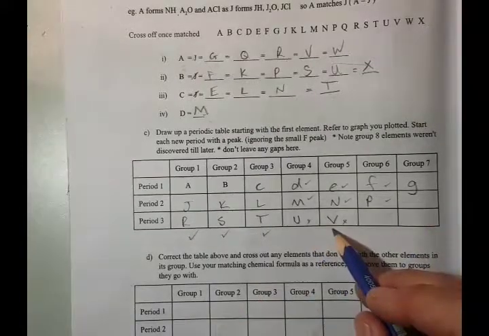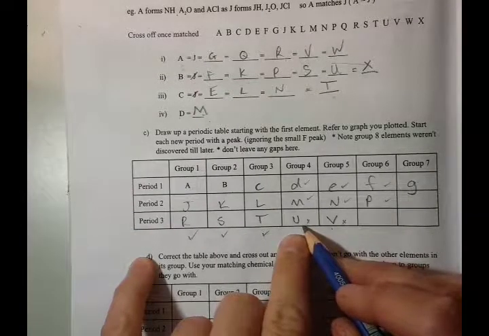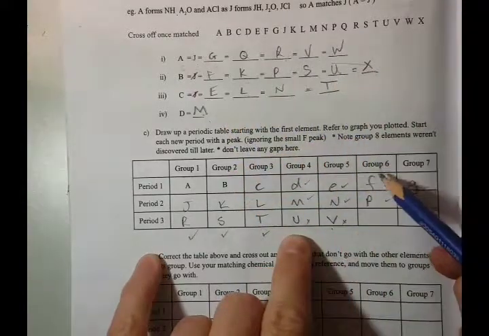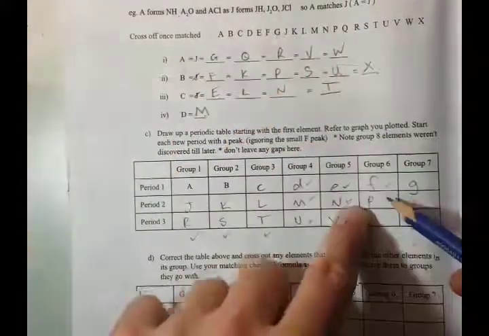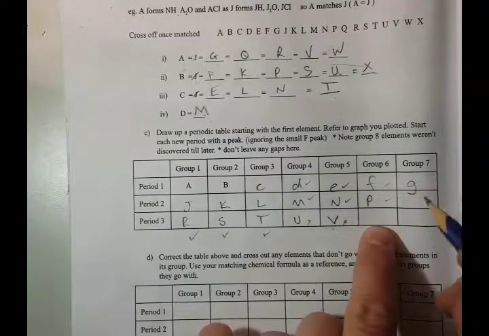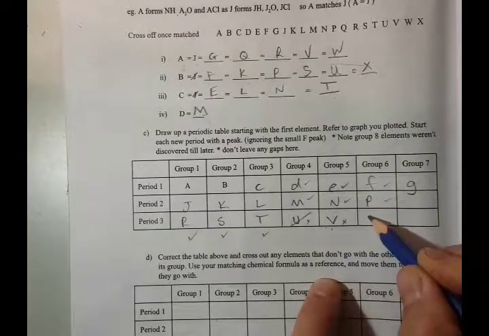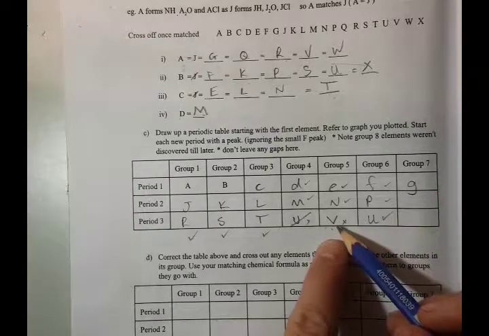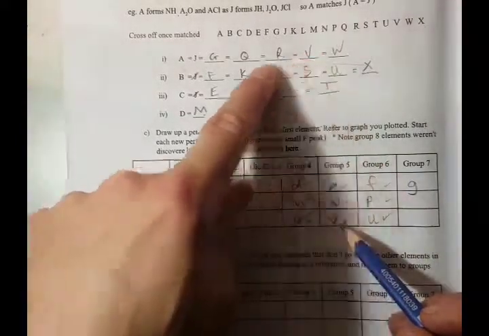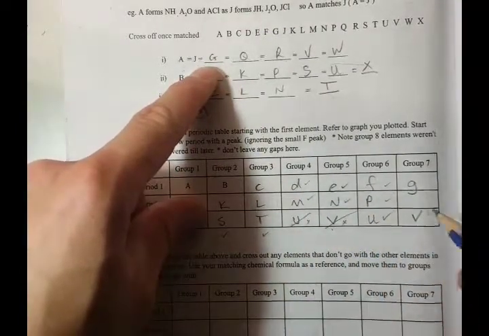But let's come back to U and V. Now, they didn't seem to match really, did they? But if we look at what U matches with, U's in the same group as F and P, and F and P is over here. Maybe if we scrub that out and put U over here, that would fit better. And then what about V? V is similar to G. Maybe we should put it over here.